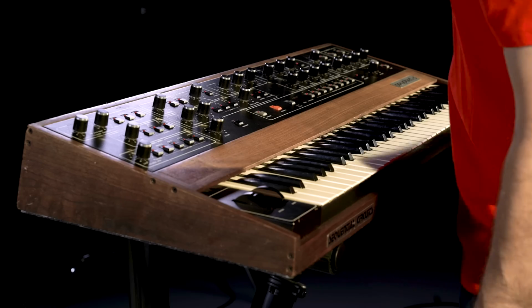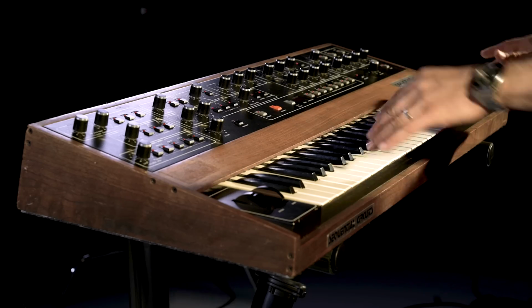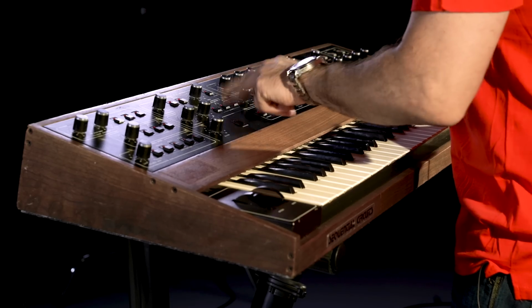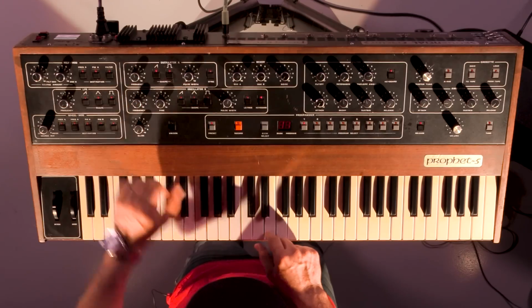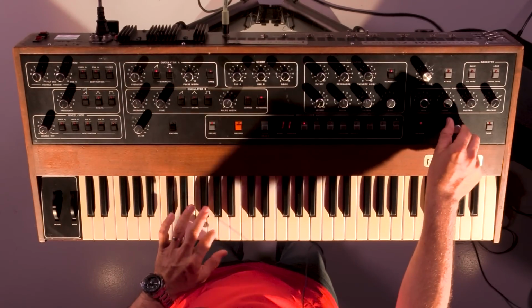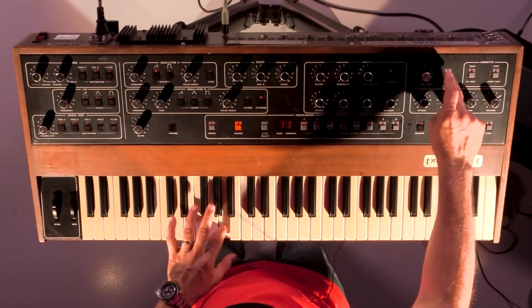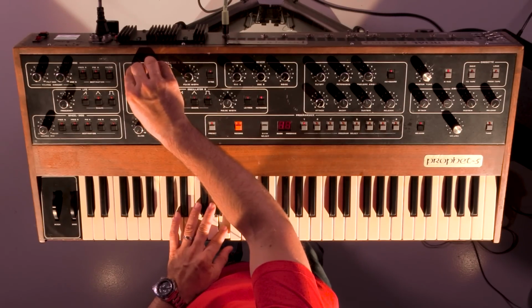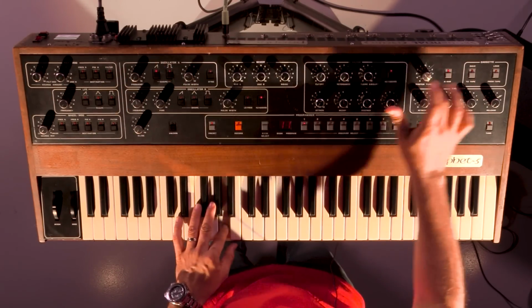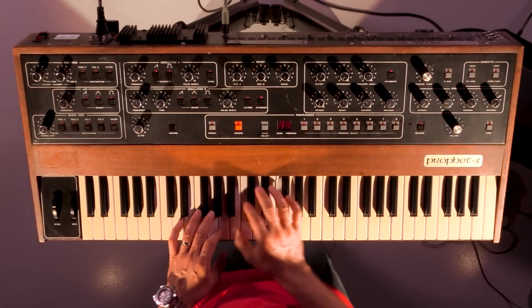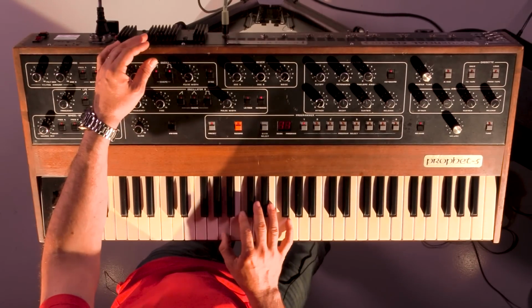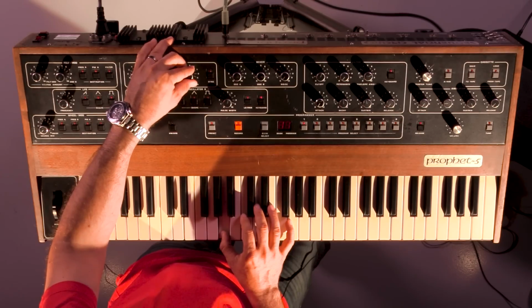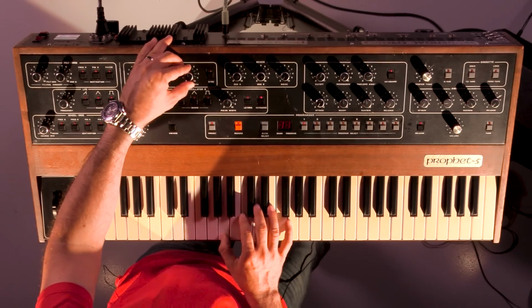All right. Now I am going to try and create a bass sound. So let's start from the beginning. Let's mute everything and let's just have that. I like that. I really like that. Oof. This is very powerful already.